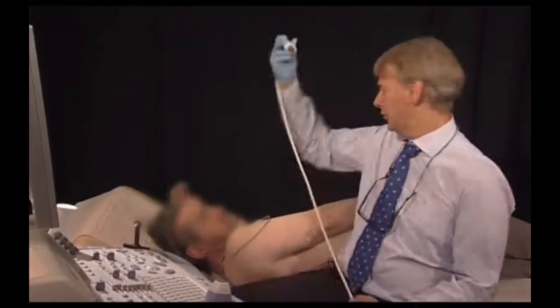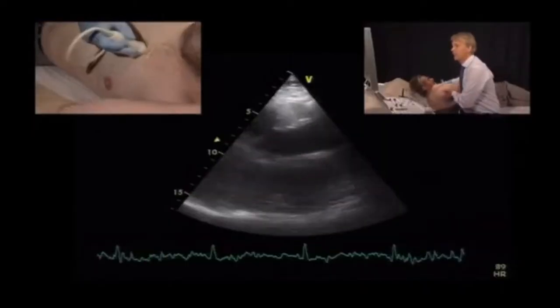Watch the following demo and you will see how we assess a patient with MR with respect to the mechanism. So the jet direction can give you very valuable information about the mechanism of mitral regurgitation. We'll start with the parasternal approach.